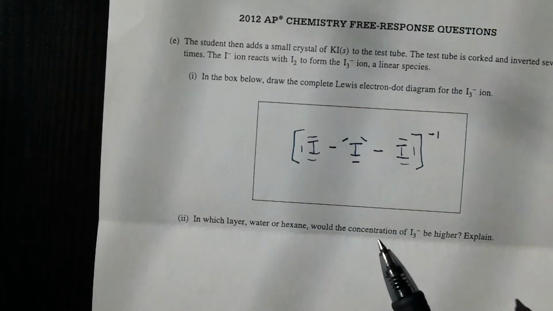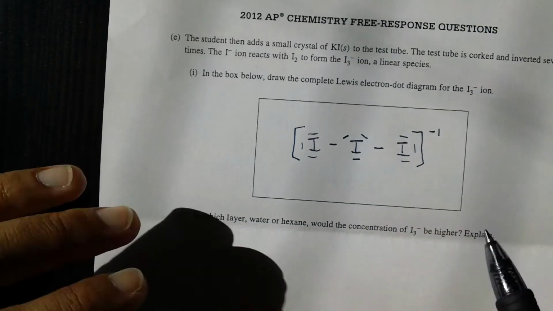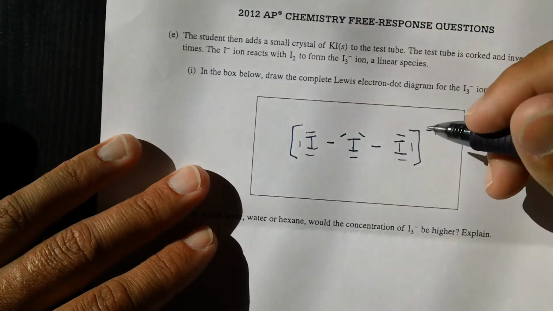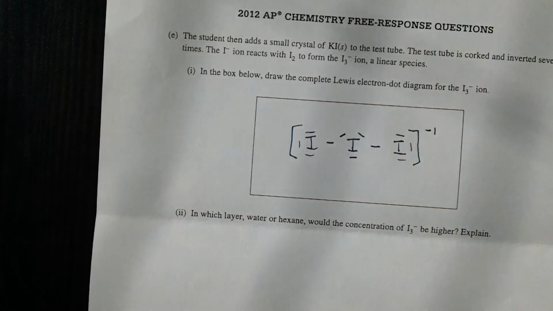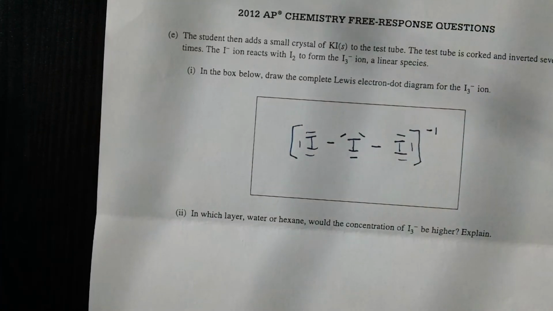Good? And I'm running short on time too, so I didn't do all the little individual dots. You could put dots here, that's fine, and dots around those. It's probably better that way. But that's the Lewis structure.